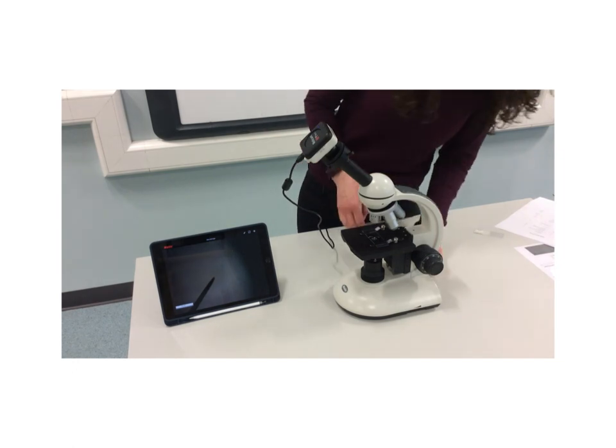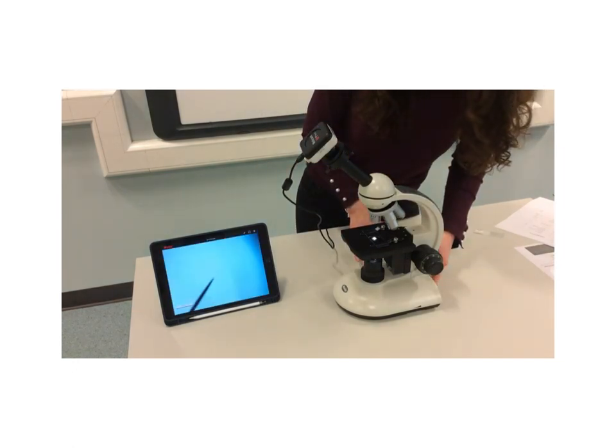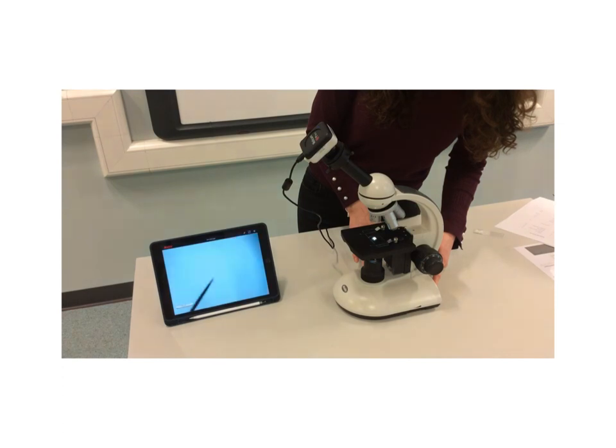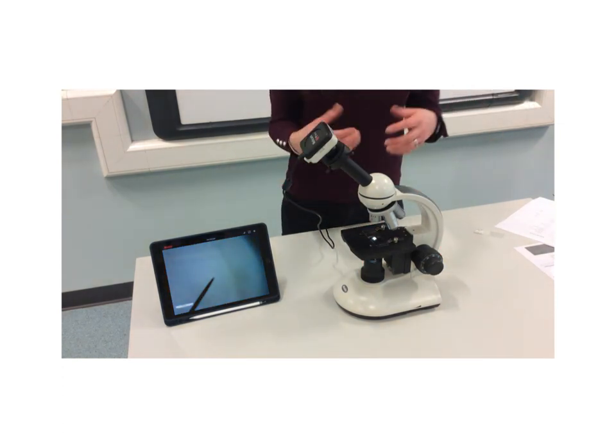And at the minute my light is off, so I'll turn it on and you can see if you can see a difference on the iPad. So did you see that? I'll turn the light off again and I'll turn it on again. So you can see that brightening up. And it's really important to see an image at all.